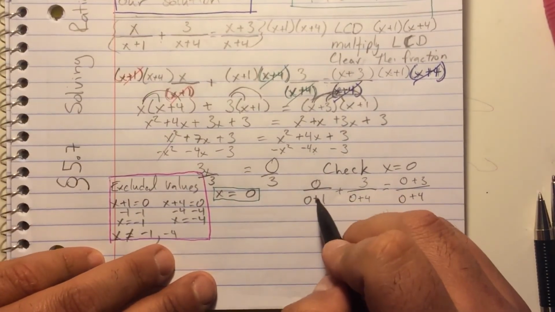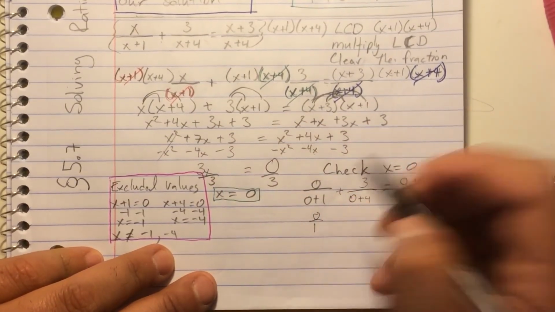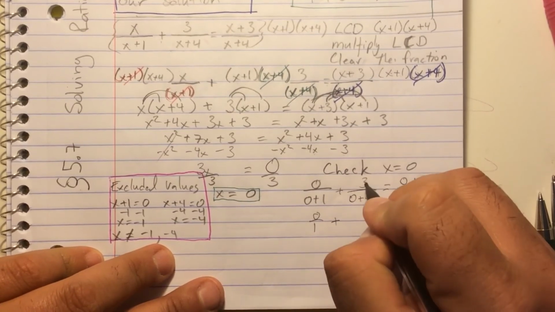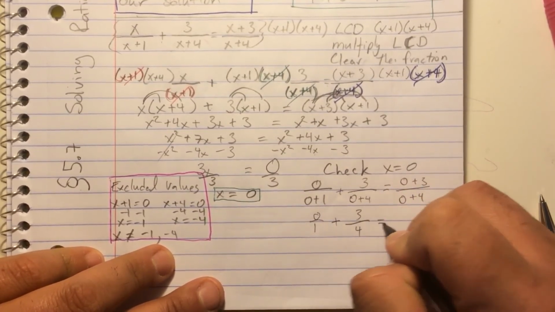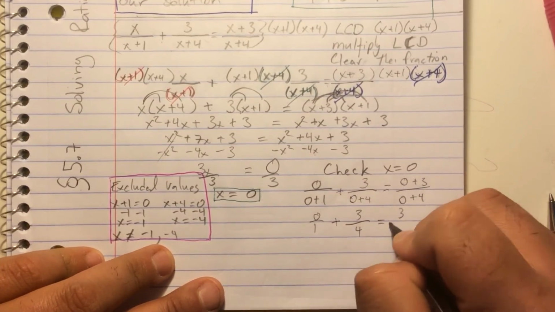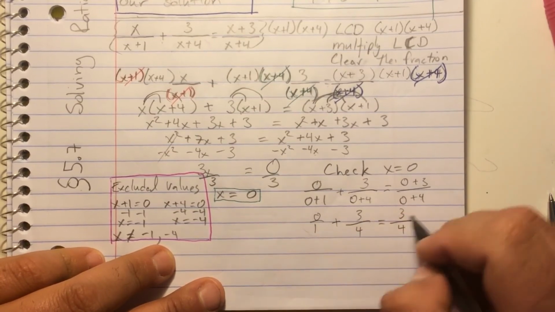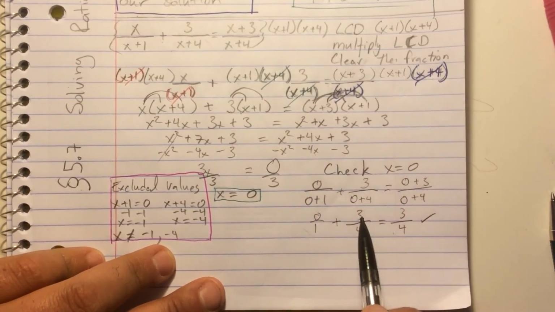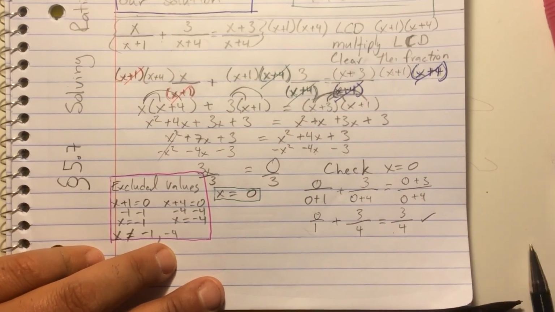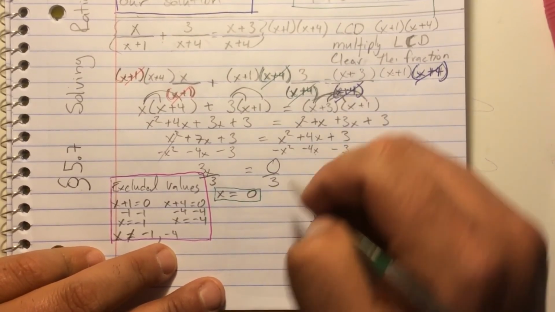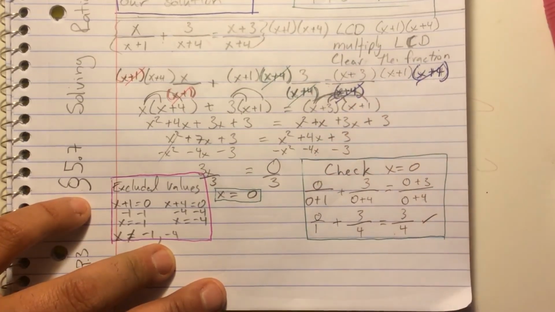So we see this ends up being 0 over 1, which ends up being 0, plus our 3 over 0 plus 4 is 4, equal to 0 plus 3, 3, 0 plus 4, 4. So we see this ends up being 0, so this is check. These are both the same. 3/4 is equal to 3/4. Alright, so that's good. I'm going to circle this up as well because our check is good.